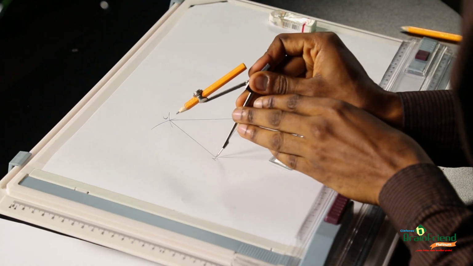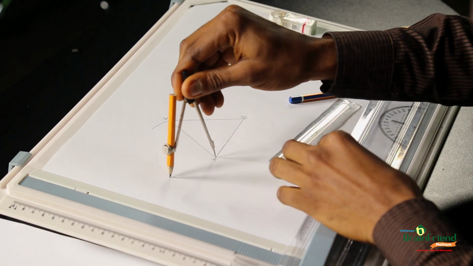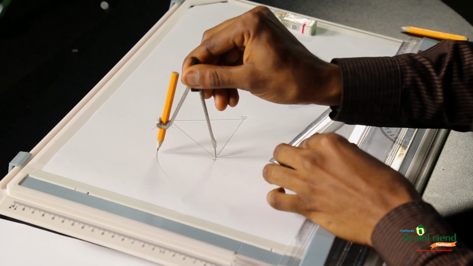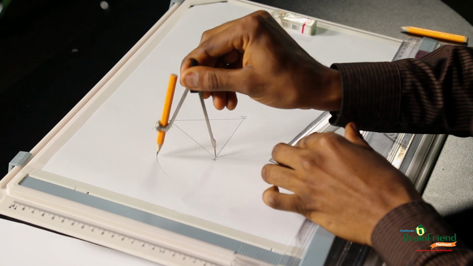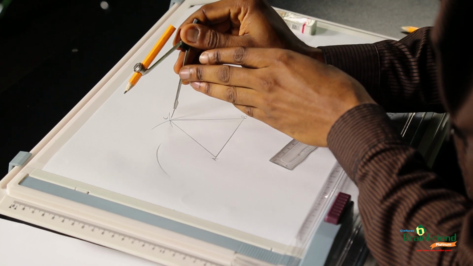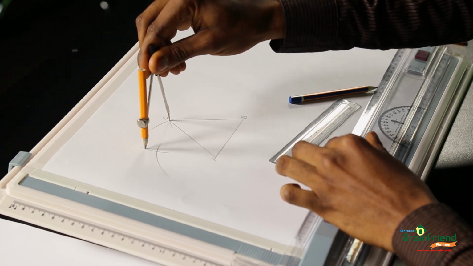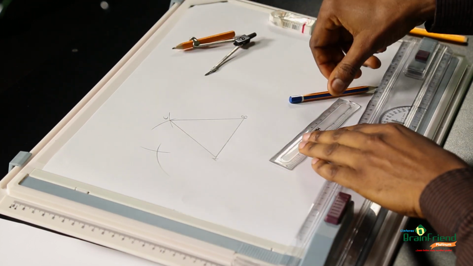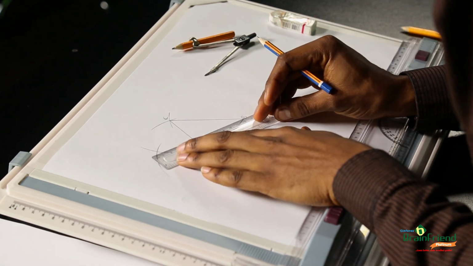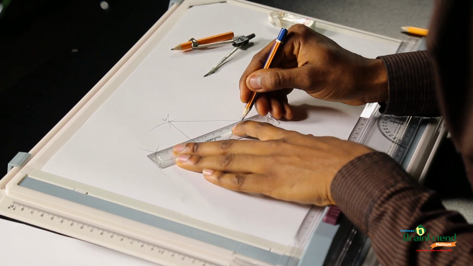Pick your compass. Adjust its length. Place your compass at point A. Expand close to point C. Draw an arc on the left-hand side. Repeat same procedure by placing your compass at point C. Intersect the previous arc cut. Then draw a line from point B to touch the arc cut.